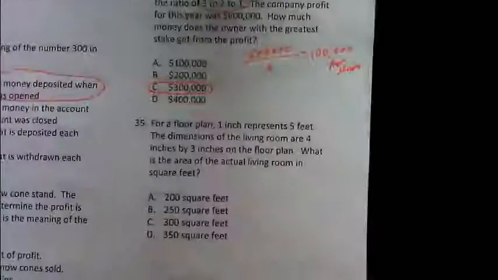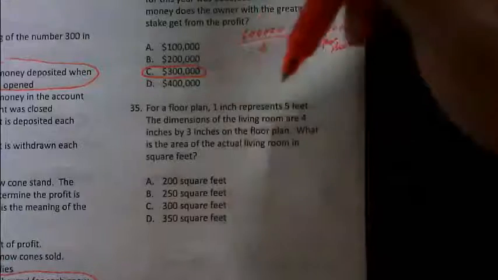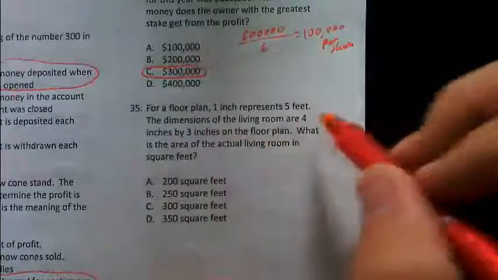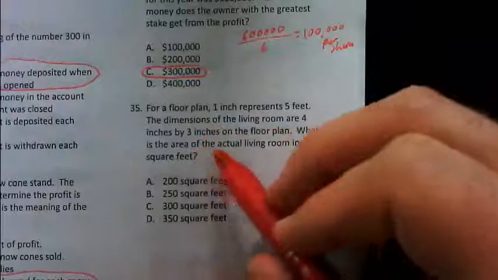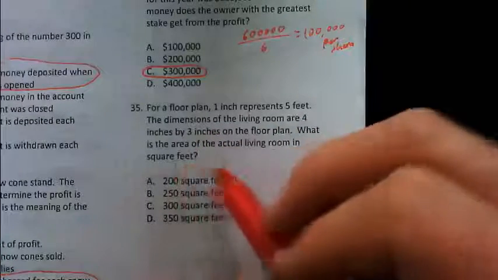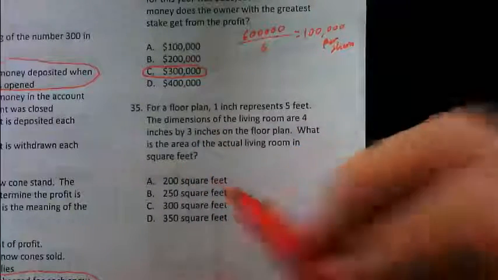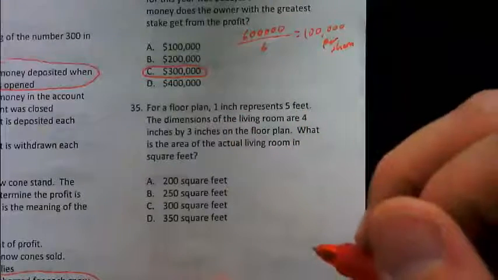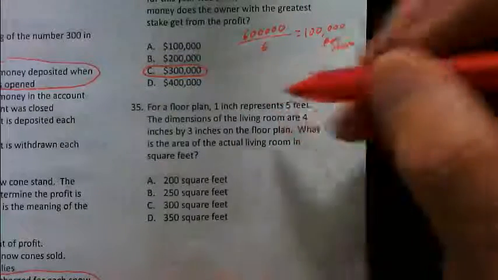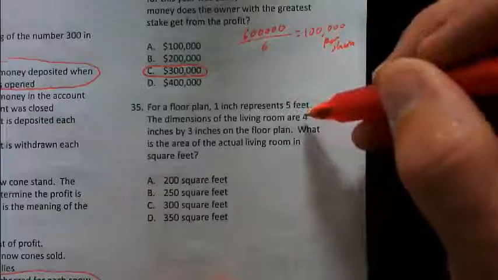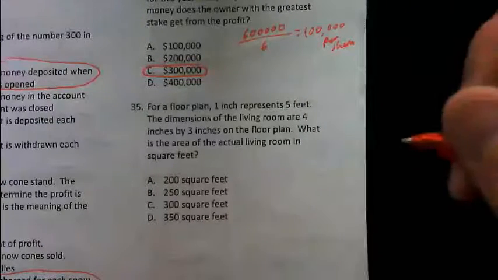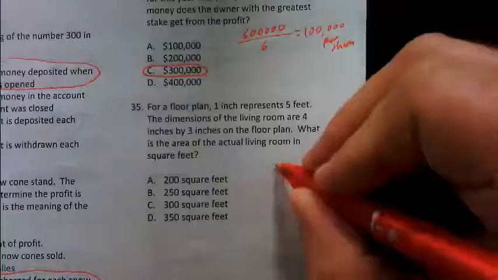And finally, 35. For a floor plan, 1 inch represents 5 feet. The dimensions of the living room are 4 inches by 3 inches on the floor plan. What is the area of the actual living room in square feet? So again, each inch represents 5 feet. So if we take the inches and multiply by 5, we would be able to determine how long each side actually is.